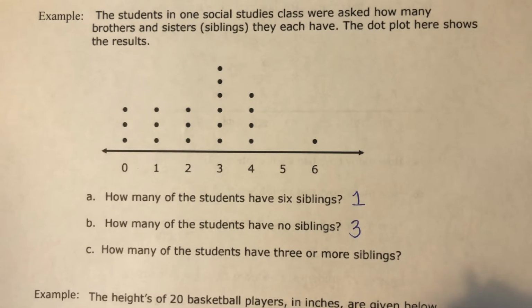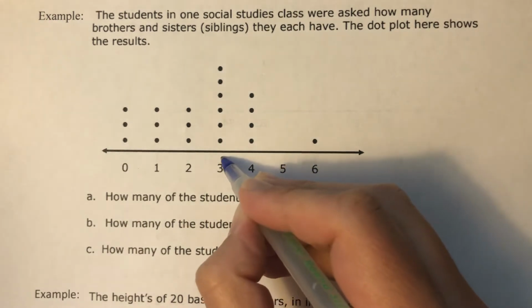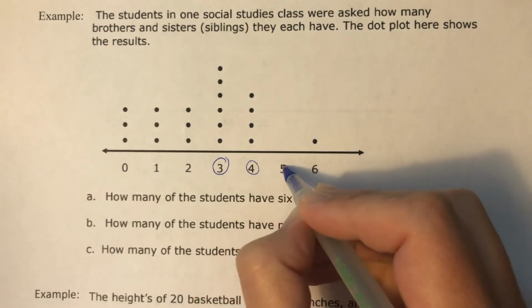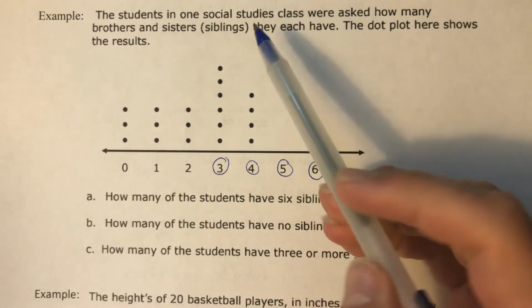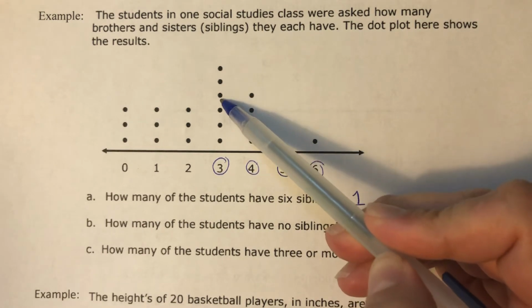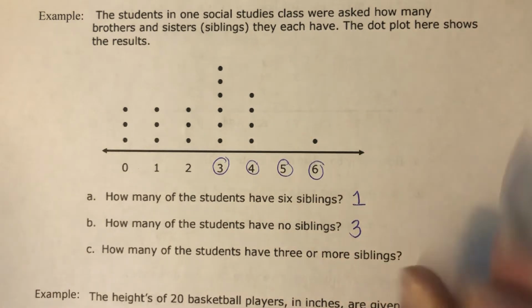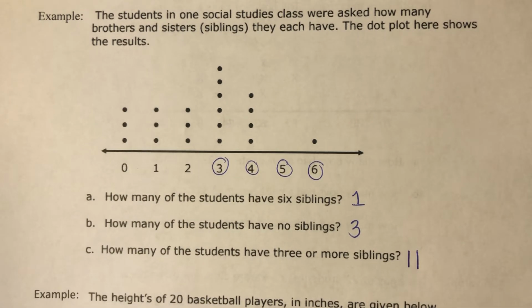Last question here. How many of the students have 3 or more siblings? All right, 3 siblings is here. Or more, well, more than 3 would be 4, 5, and 6. I need to count up all the dots for all of those. So we'll start with 3. 1, 2, 3, 4, 5, 6, 7, 8, 9, 10, 11. So it's just a little introduction to what they look like. You'll see dots, they represent values, you can read the graph. Now you're going to make your own.